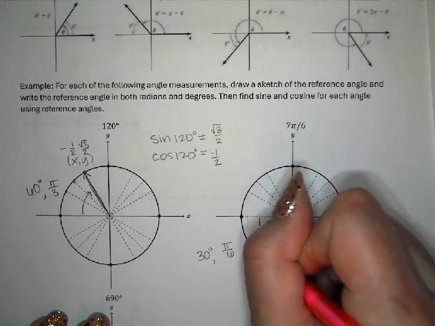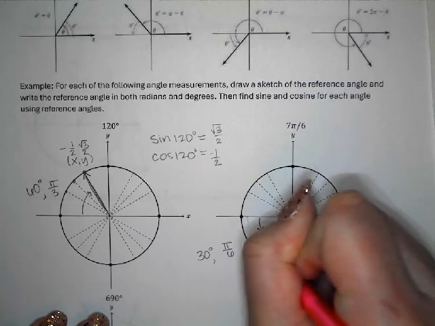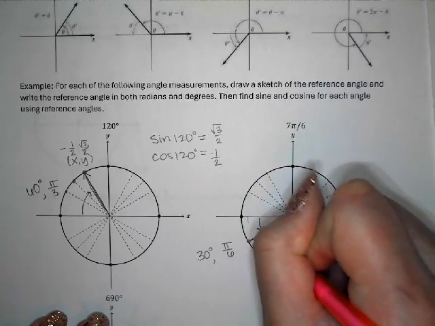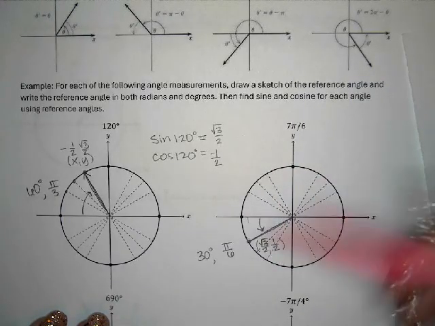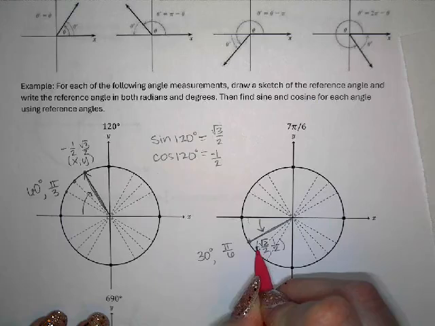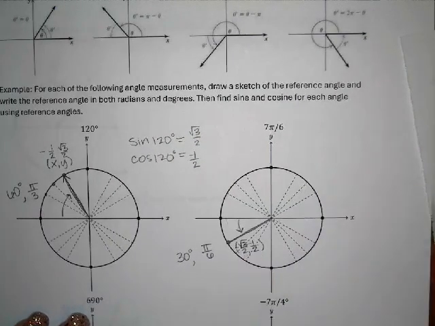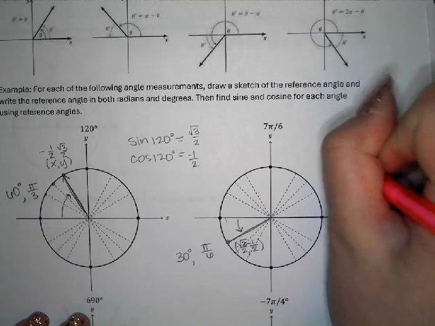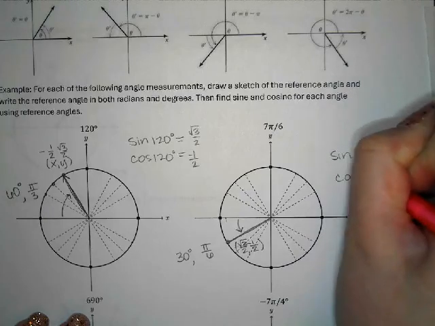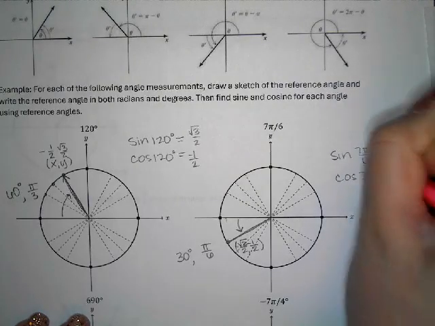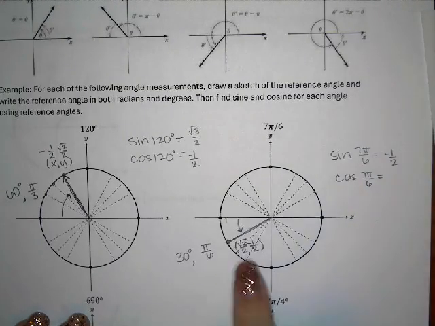So the x coordinate is √3/2, that's the biggest number. The y coordinate is 1/2, that's the smallest number. Left a lot, down a little bit. Since I went left and down, both of those numbers are going to be negative. So sine of 7 pi over 6 and cos of 7 pi over 6. Sine is the y-coordinate, negative 1/2. Cos is the x-coordinate, negative √3/2.